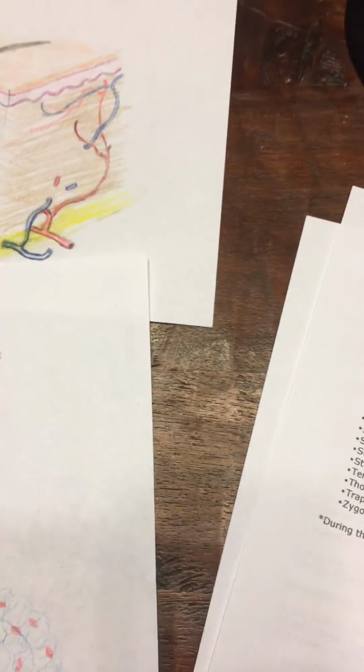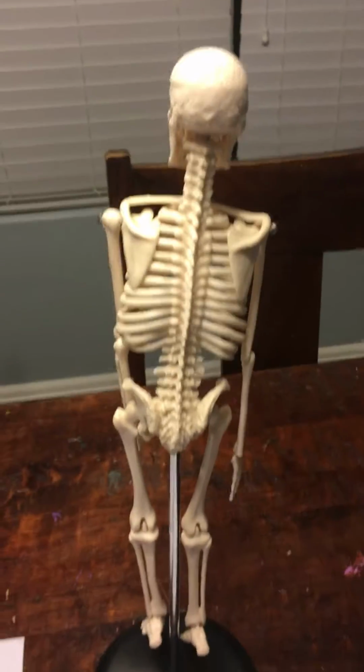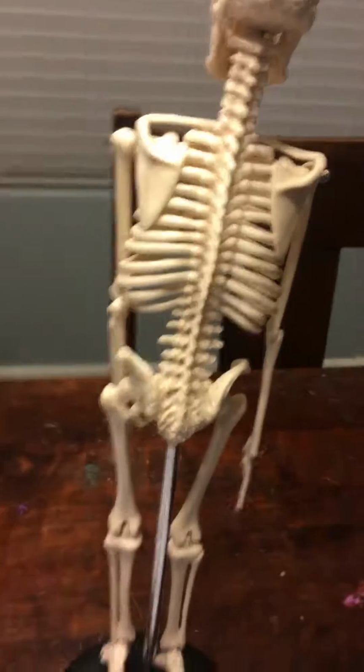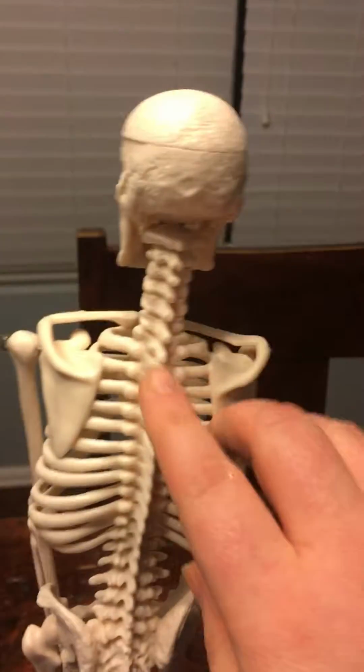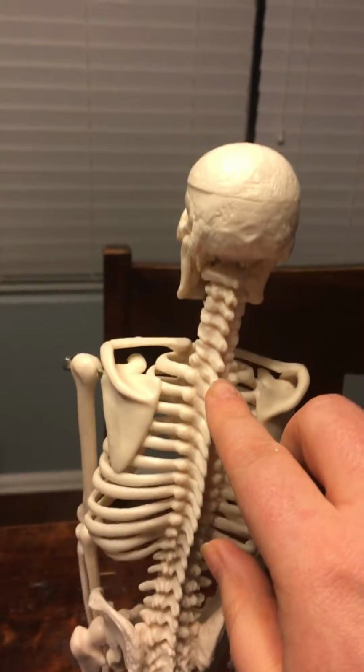All right, so on the cervical vertebrae, we're going to go over to our little mannequin. Okay, so cervical vertebrae are here at the top, C1 to C7.